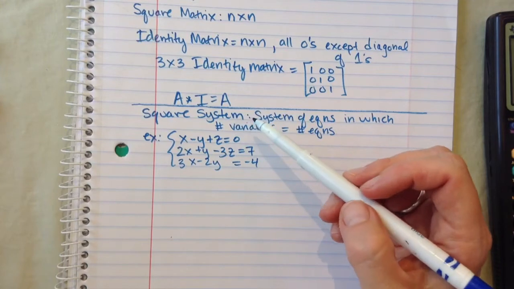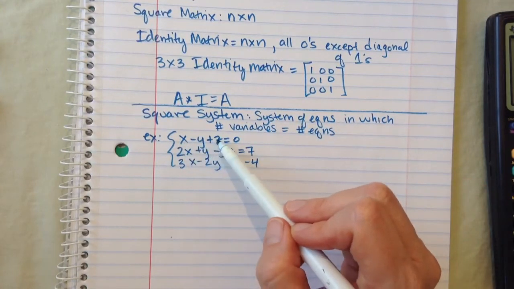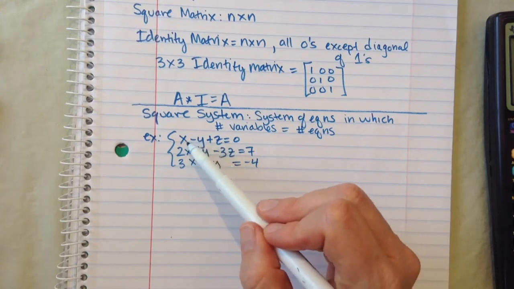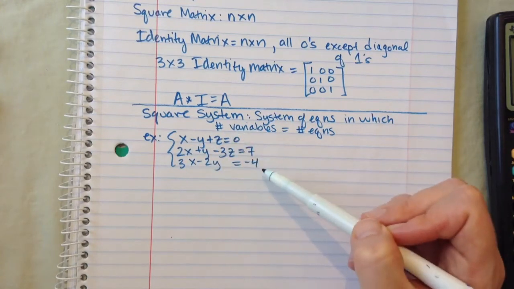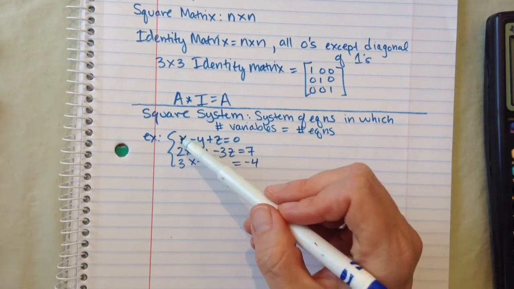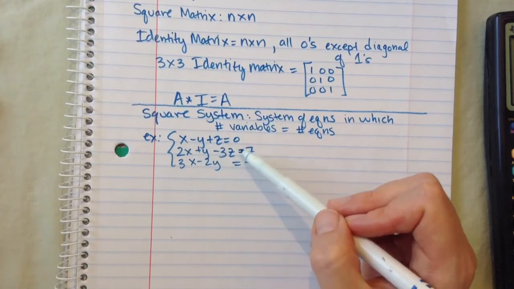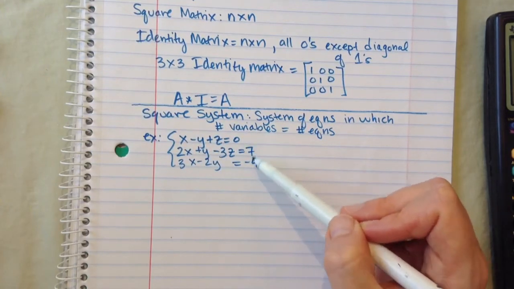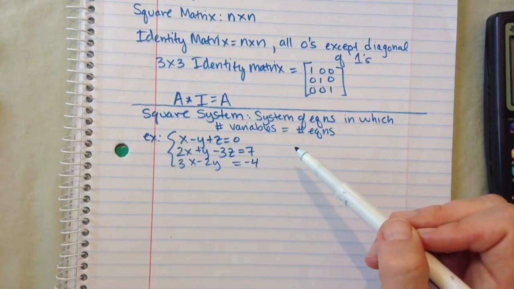Now, this is a square system by the definition: the number of variables is 3, x, y, and z, and we have 3 equations. So this is a square system. But if you think about the augmented matrix for this square system, it would be a 3 by 4 matrix because we would have the coefficients, and then the constants would be their own column. So you would have 3 rows but 4 columns. That's not a square matrix.